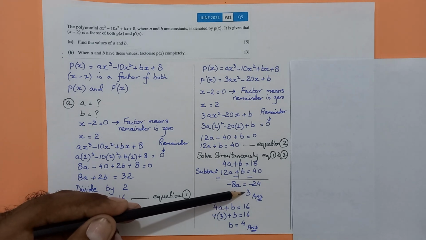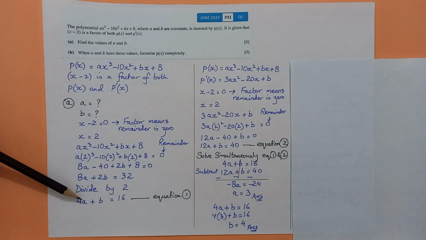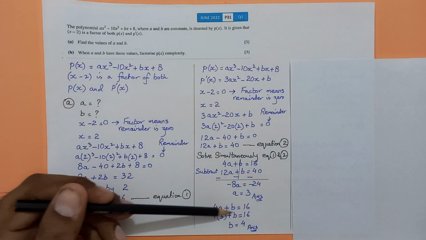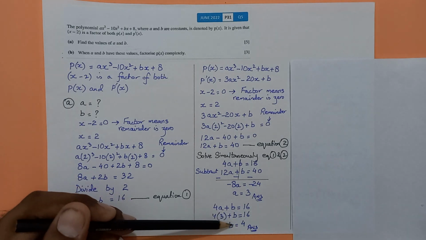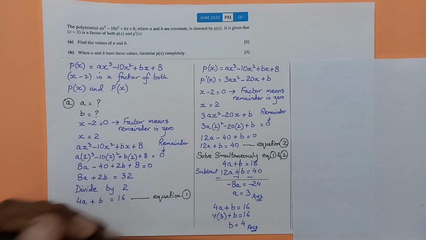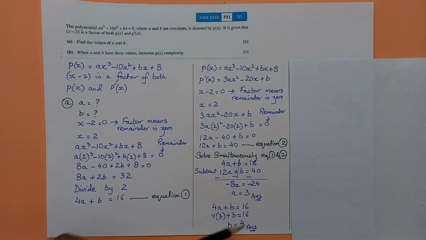Placing this value of a in any of the equations, whether equation 1 or equation 2. For example, if we take equation 1, 4a plus b is equal to 16. At the place of a it is 3. After simplification b becomes 4, and finally we are done with the values of a and b, which are 3 and 4.